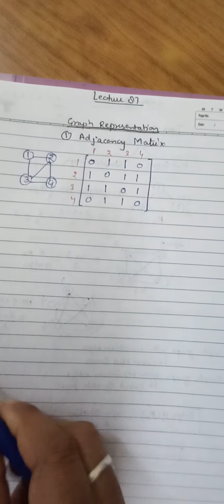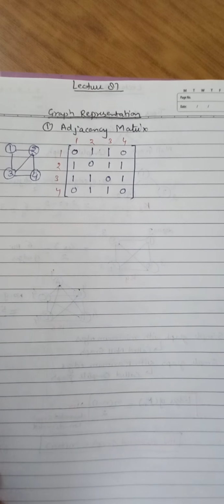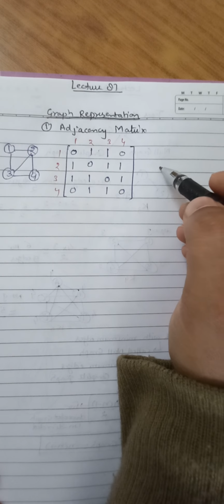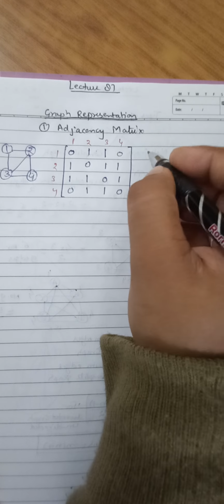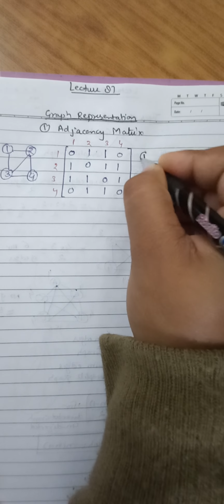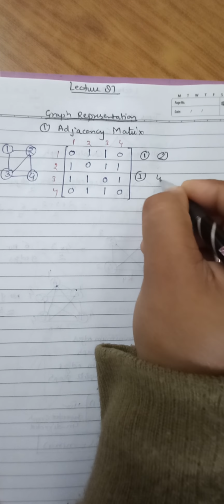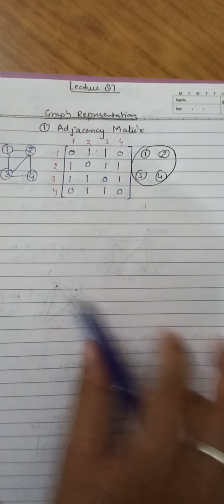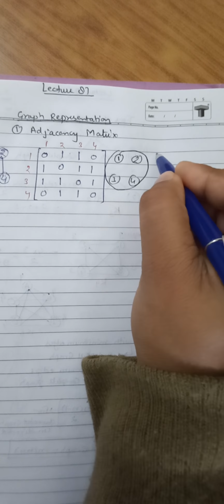Now suppose we have another graph, with vertices 1, 2, 3, 4. We have a graph like this. If we have a graph like this, the adjacency matrix will be like this.